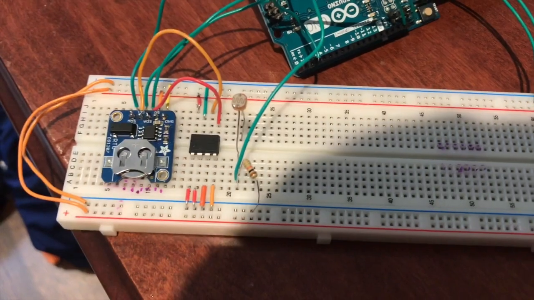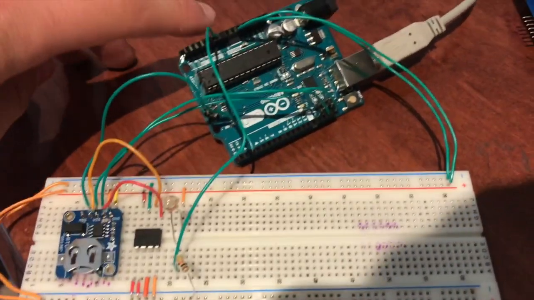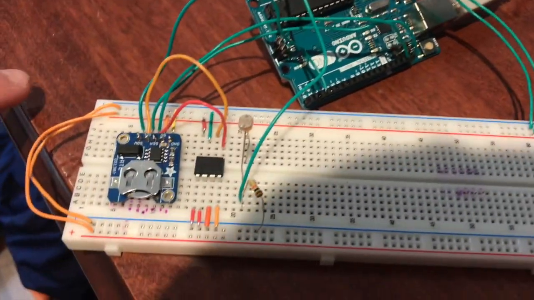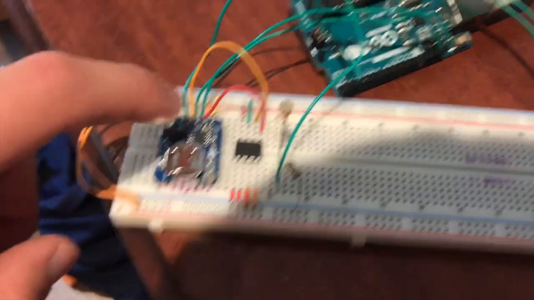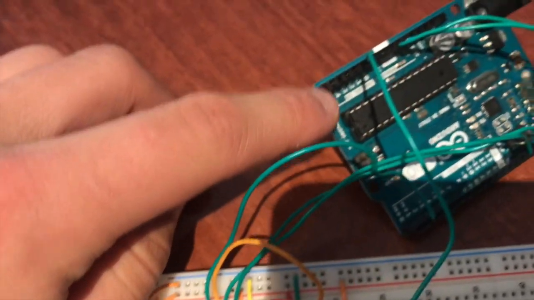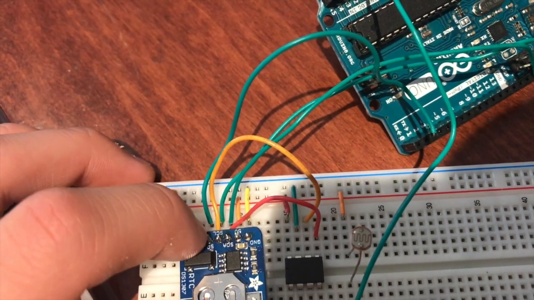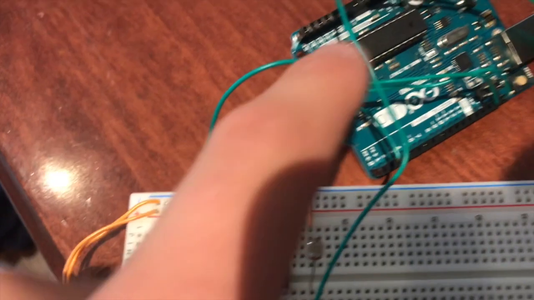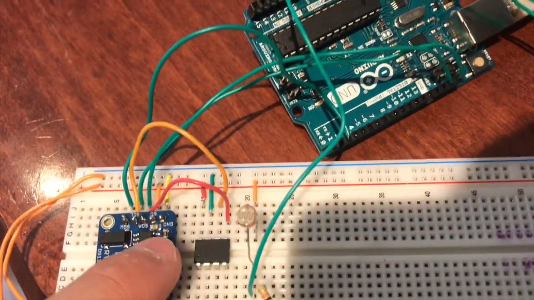Okay, so this is what I've come up with for my data logger. It's rather straightforward. Over here you have your 5 volts and ground coming to the board on this side. Jumps over from here to here. This side you have your RTC, which has your square wave right here going to digital pin 2. You have your SDA and SCL connected to your EEPROM chip. Also, they run over here to the SDA and SCL on your Arduino.